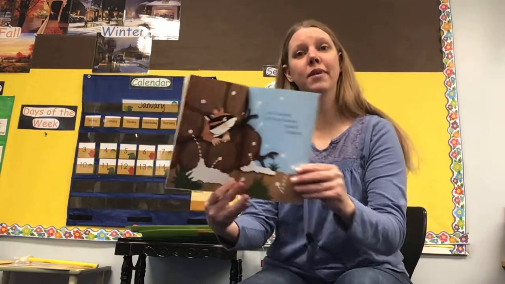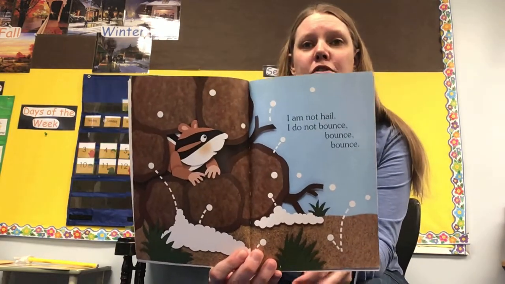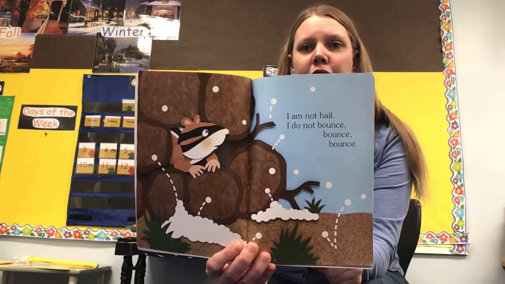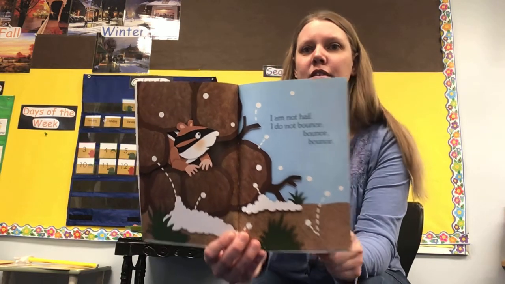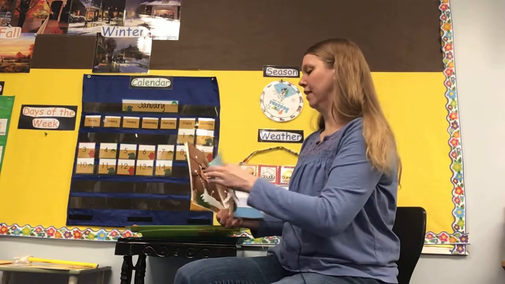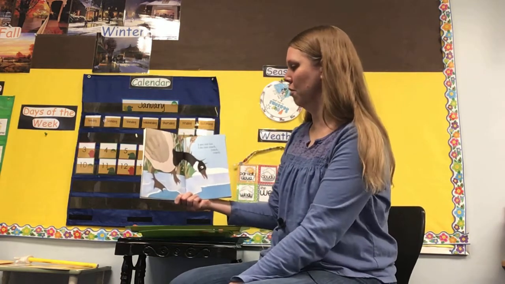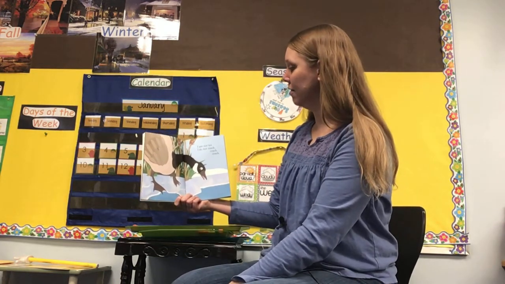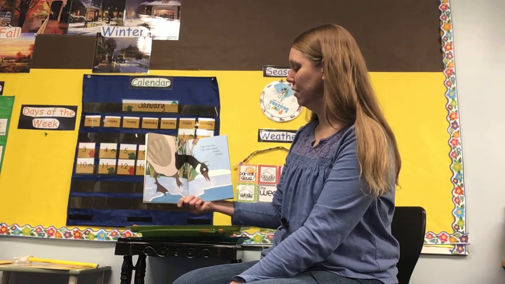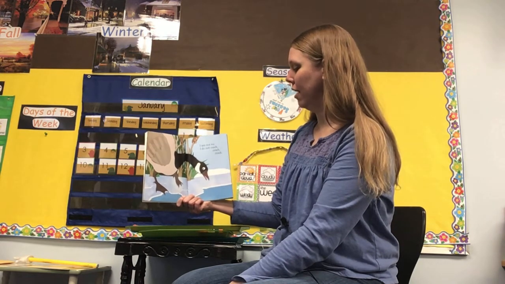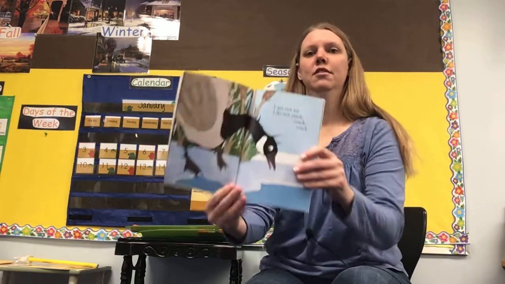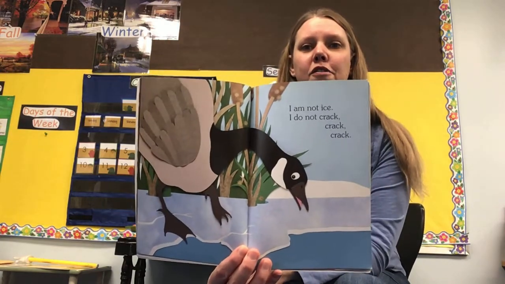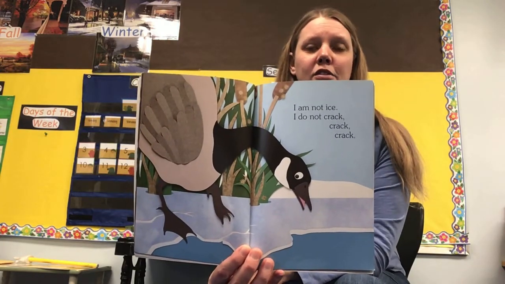Most of you have probably seen hail before. It's harder than snow, and it does kind of bounce off of things when it falls. Like little balls, little hard balls of snow almost. I am not ice. I do not crack, crack, crack. So we know that water can also freeze into ice, right? Like just solid ice.